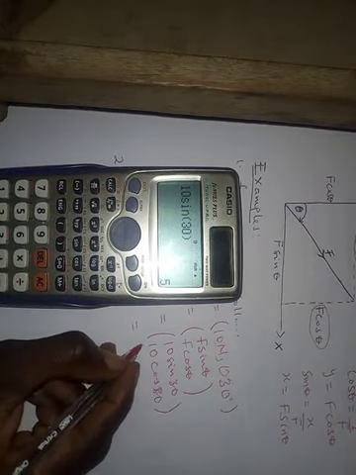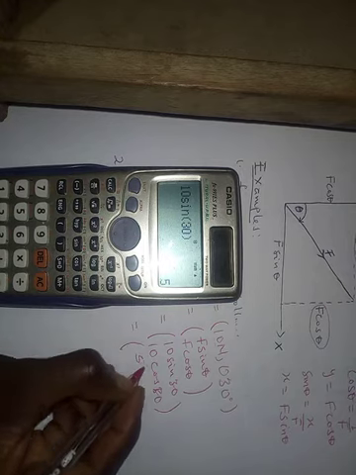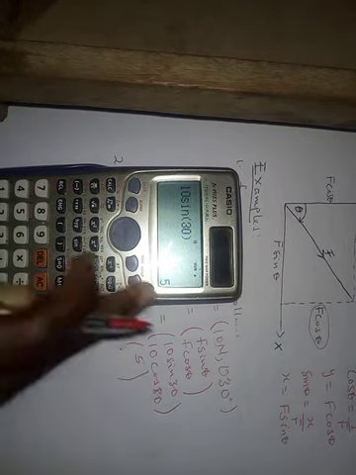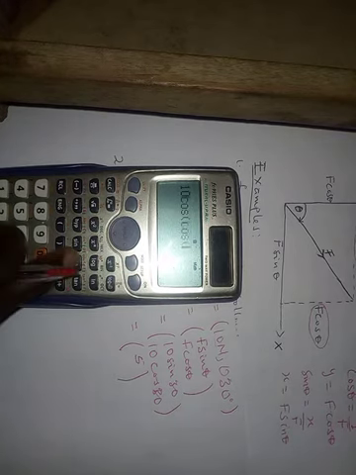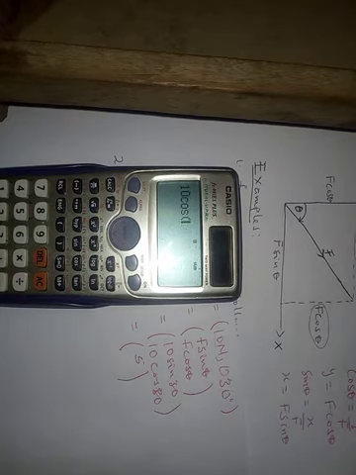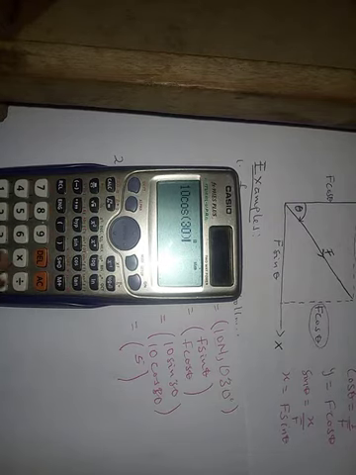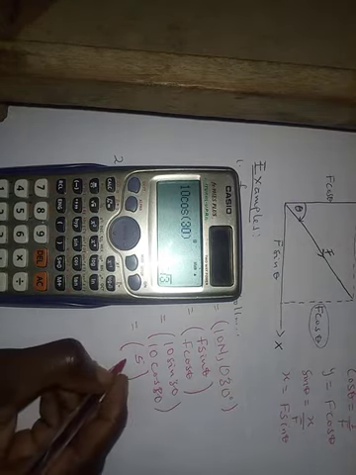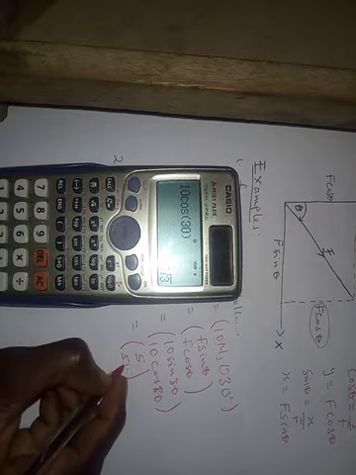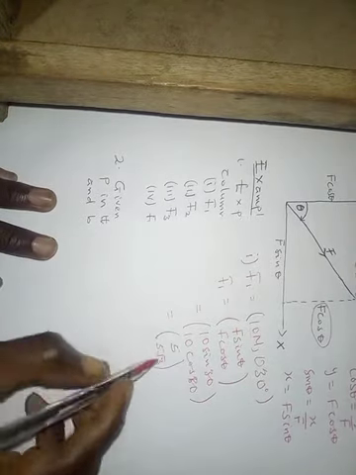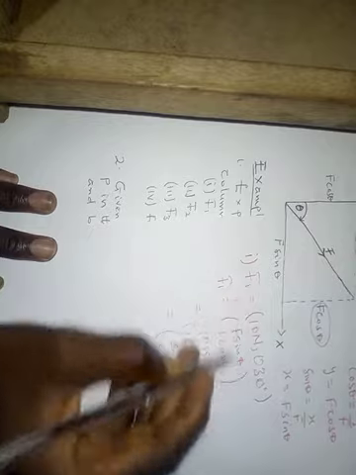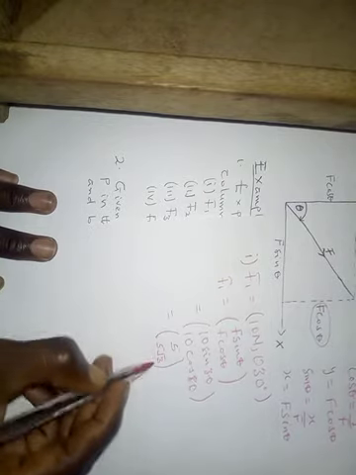That means we have 5 here, and also the last one, 10 cos 30. Alright, and this is also 5 root 3. Okay, so in column form we have represented this for us as that.